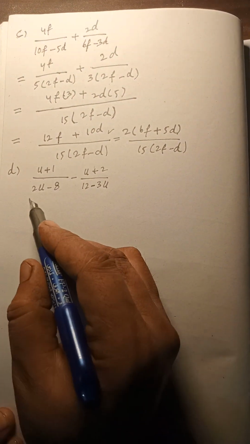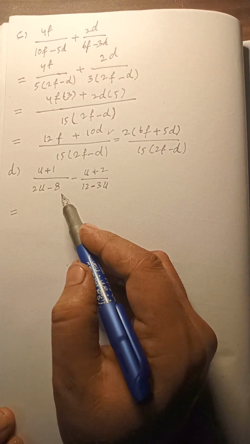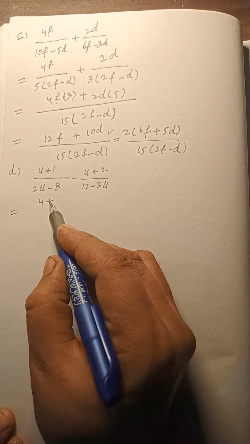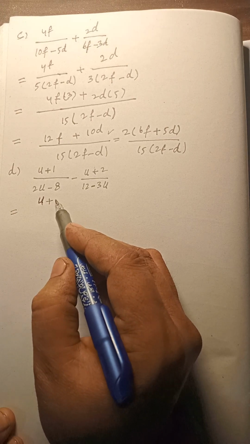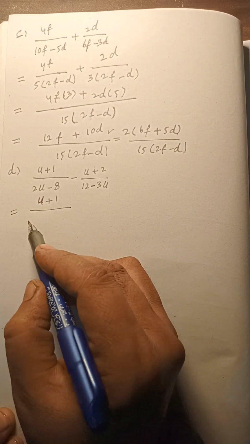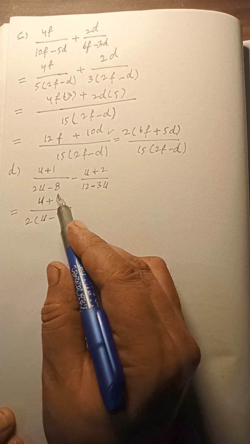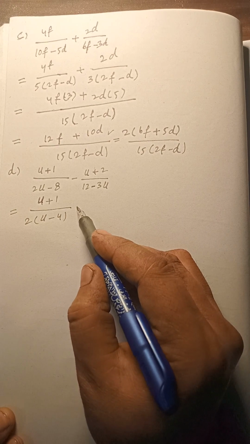Now the CD part. See its denominator 2u minus 8 can be simplified. So simplify it. (u plus 1) over 2 can be taken as common, so 2u minus 8 can be divided by 2. The answer is 4, so u minus 4.